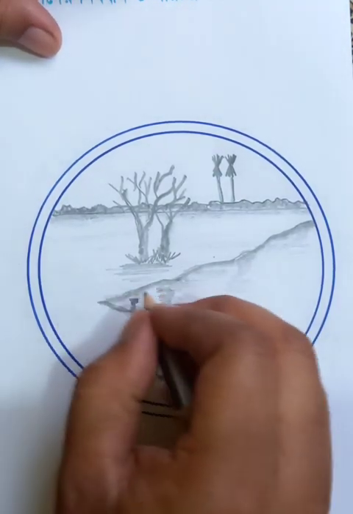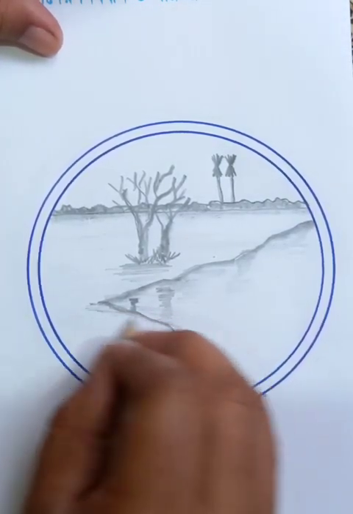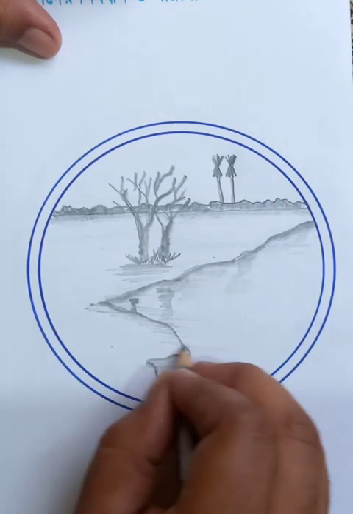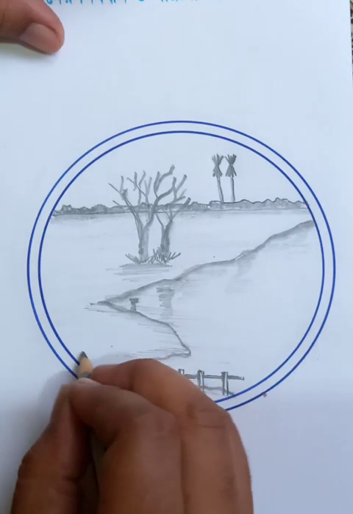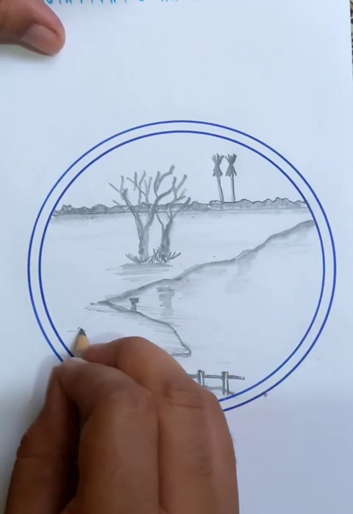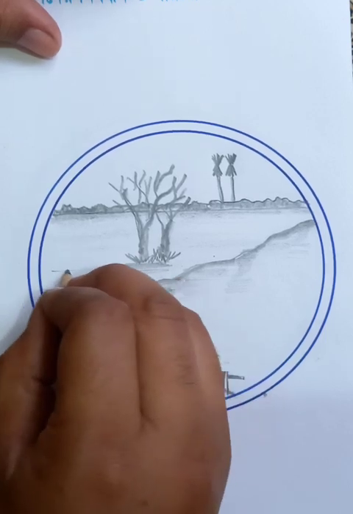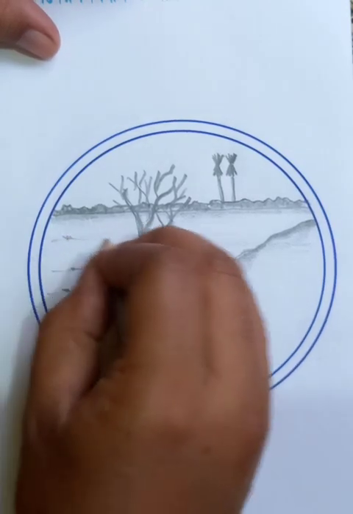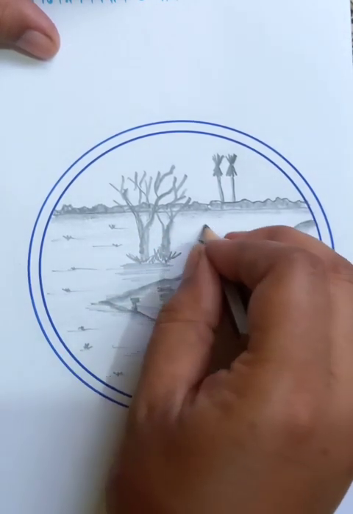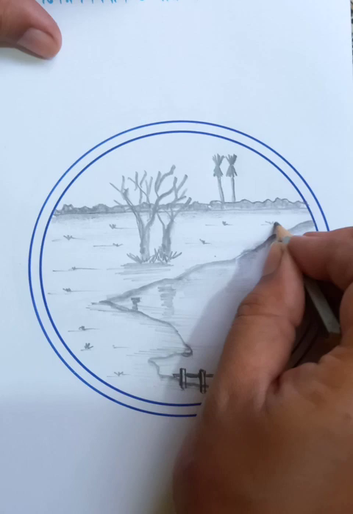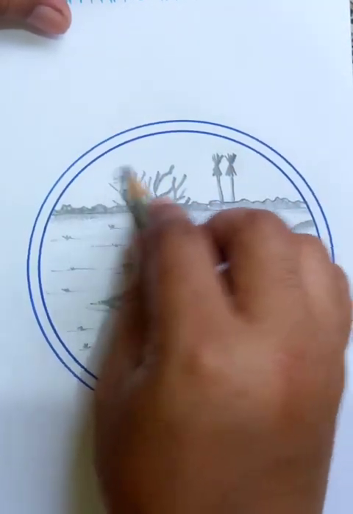Okay, and here just putting some inner strokes for the grasses. I'm just putting a few symbols. All right, so this is it.